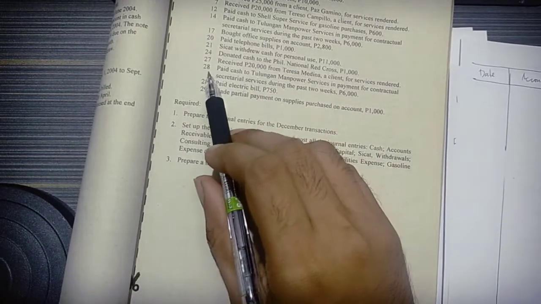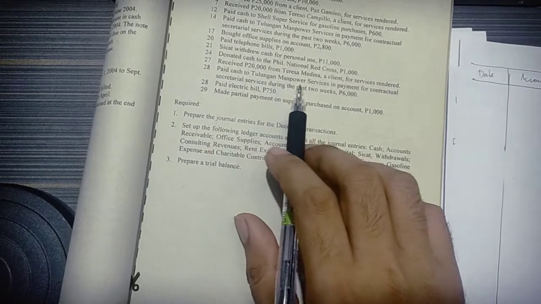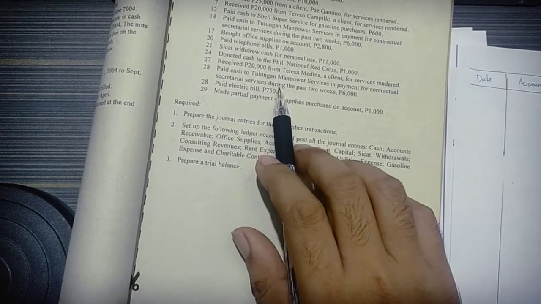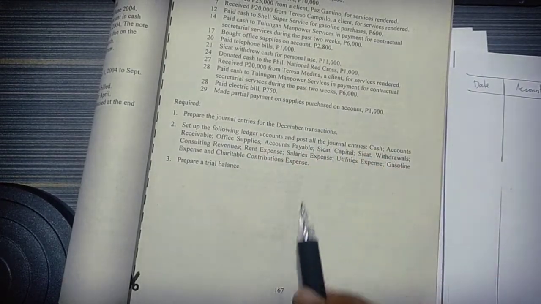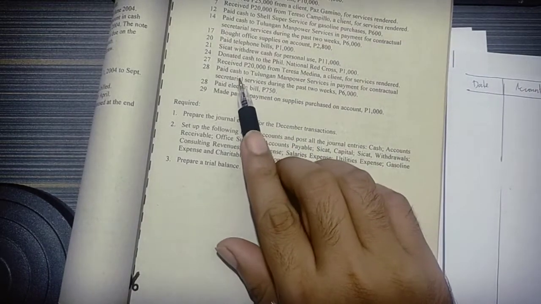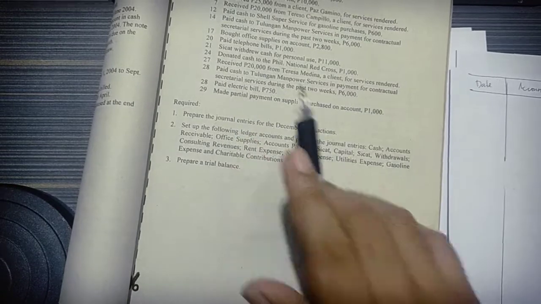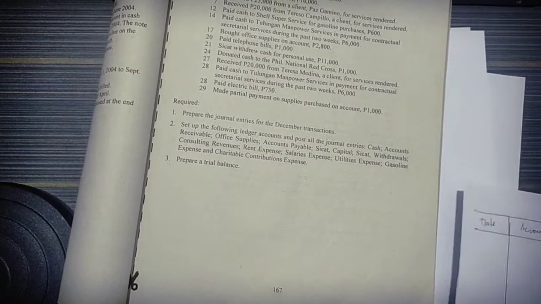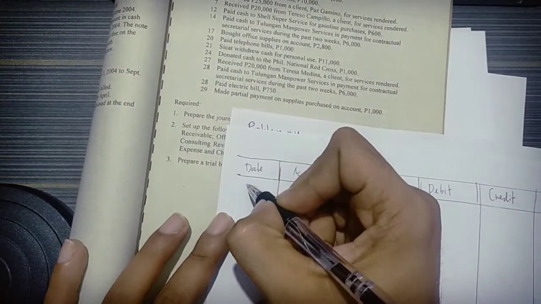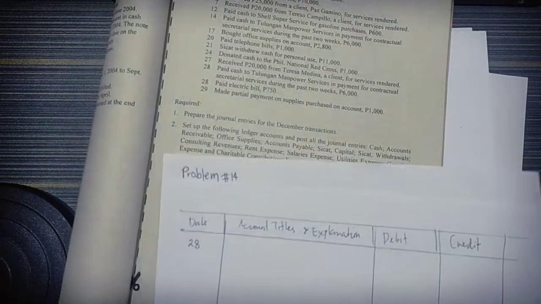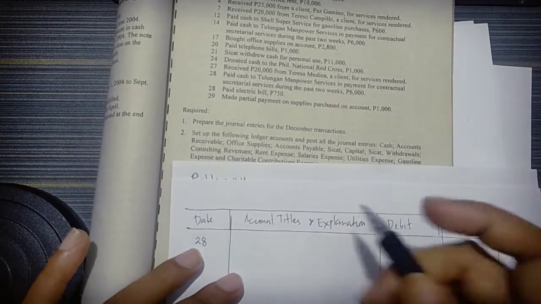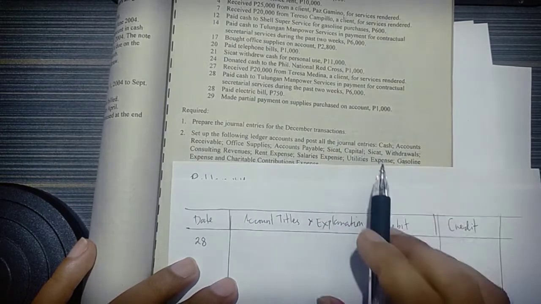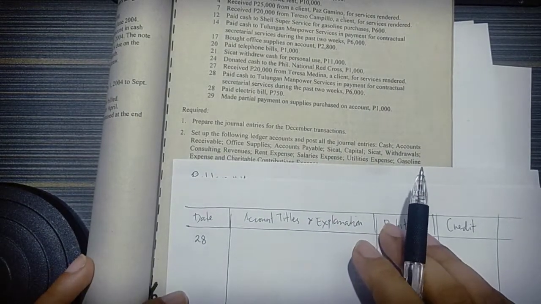Now we have December 28. Paid cash to Tulungan Manpower Services in payment for contractual secretarial services during the past 2 weeks, 6,000. So we paid salary to Tulungan Manpower Services. In that case, on December 28, we debit salaries expense 6,000, then credit cash because we paid in cash, 6,000.